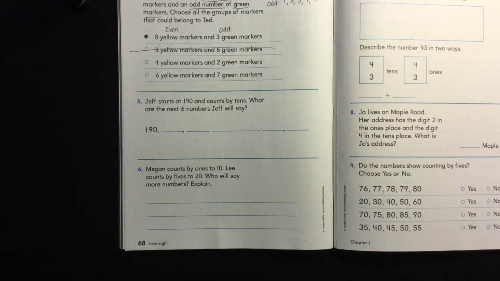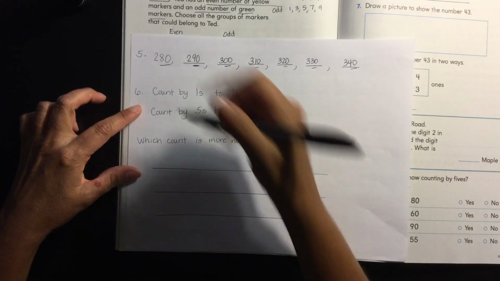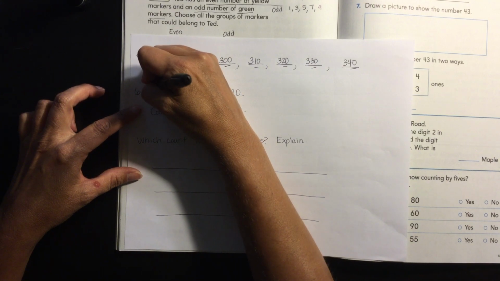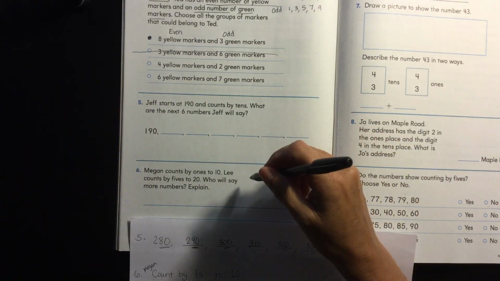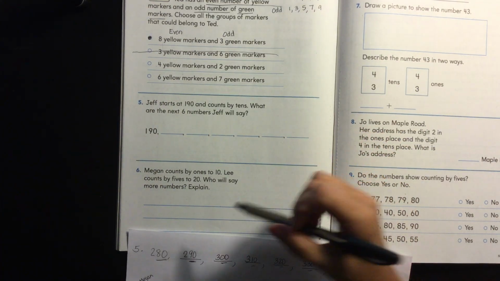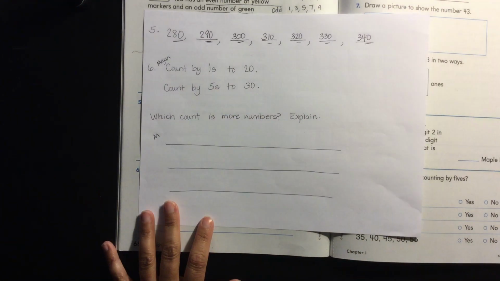So what I've done is change what's being counted so that it's not exactly what's on your page. First, we'll pretend this is Megan. Megan counts by ones to 20. One strategy you could use in your book is to put the counts on these lines. I'm going to put an M for Megan because these are her counts.